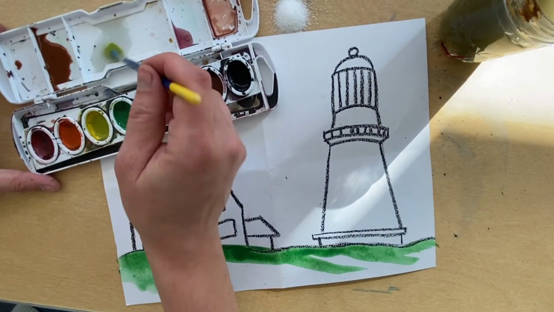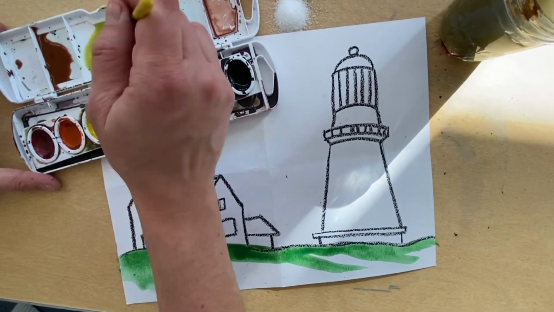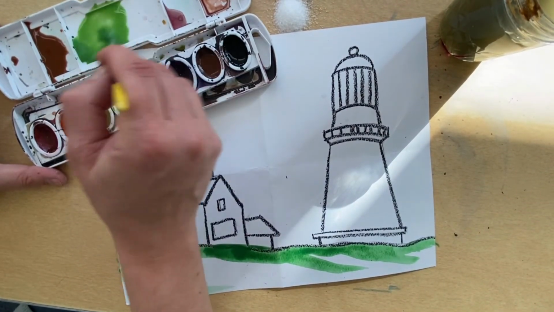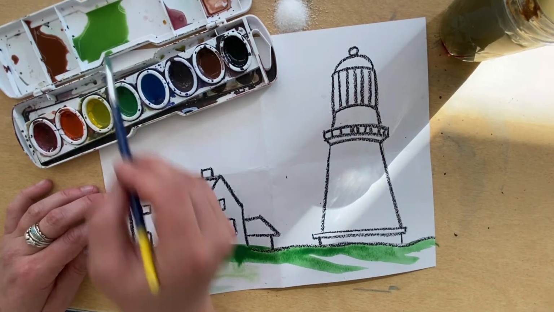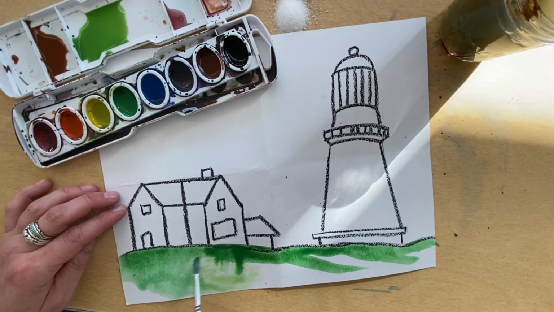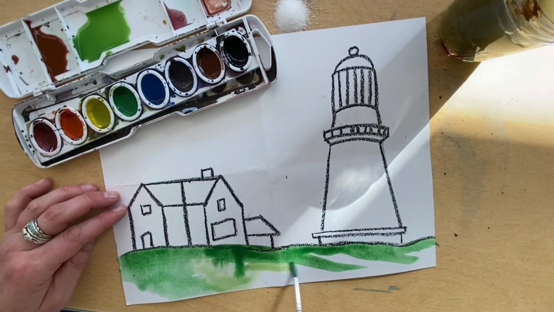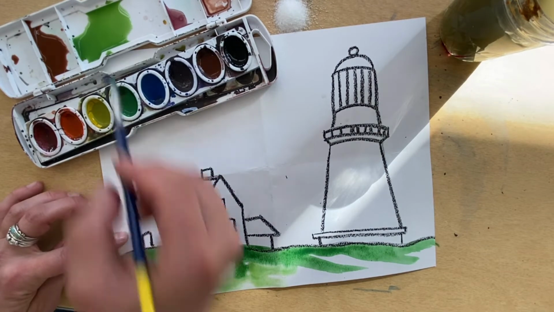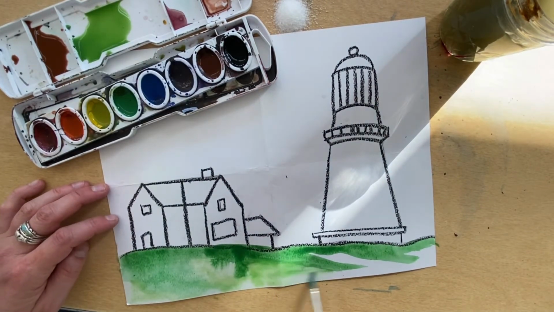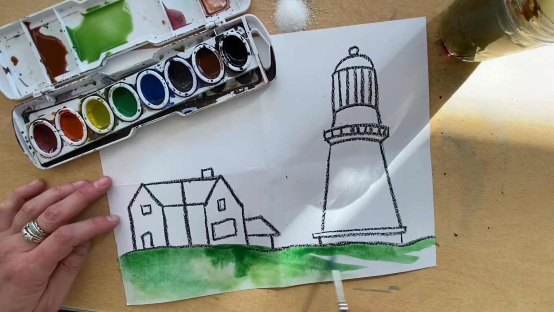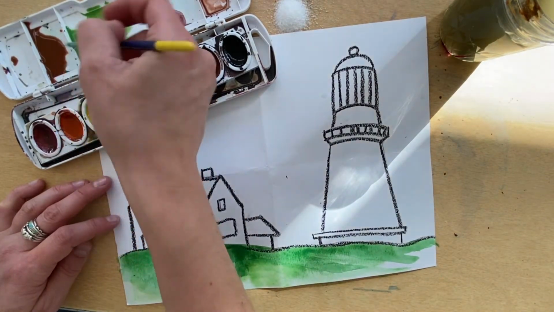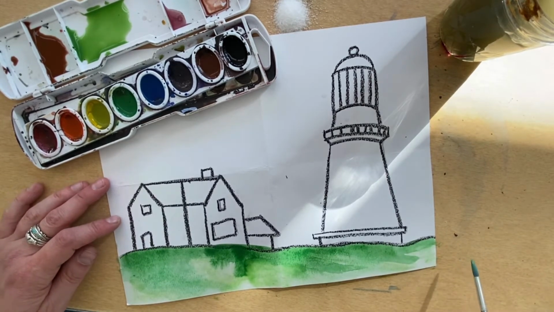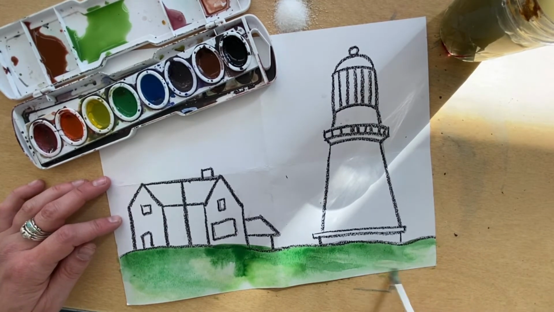I'm gonna put some yellow in there. And then I'm gonna put a little bit of green. That's just gonna brighten that color up to make it a little bit different. And you'll get these really cool spots where they kind of blend and dance together. So it's fun about watercolor. It never does what you want, but you almost always get something pretty beautiful. Okay, so I've got my green done.